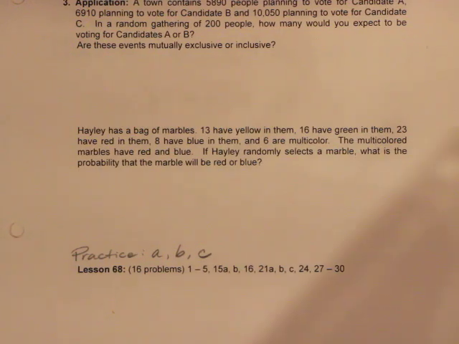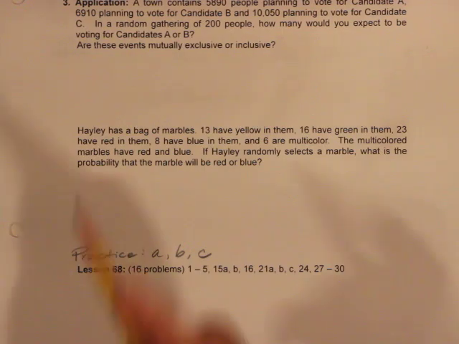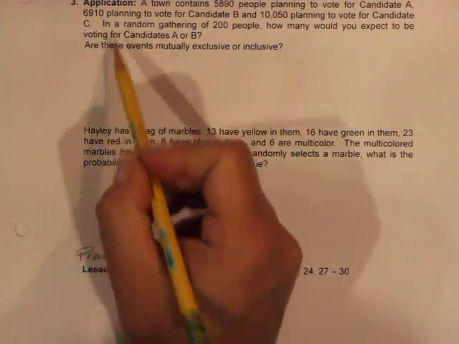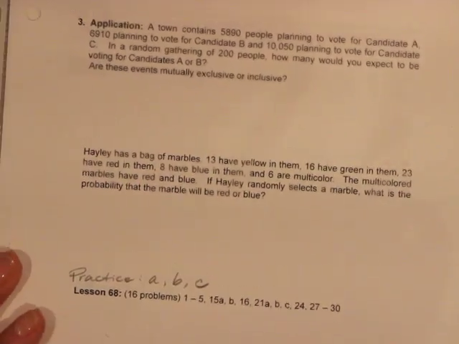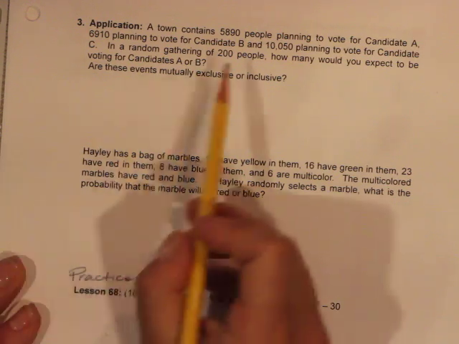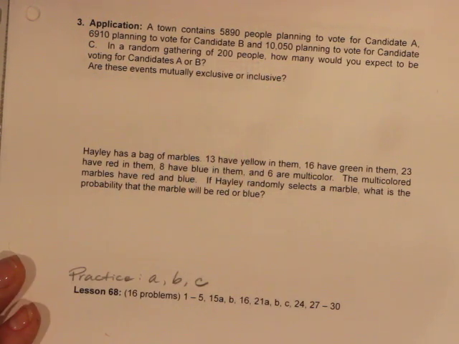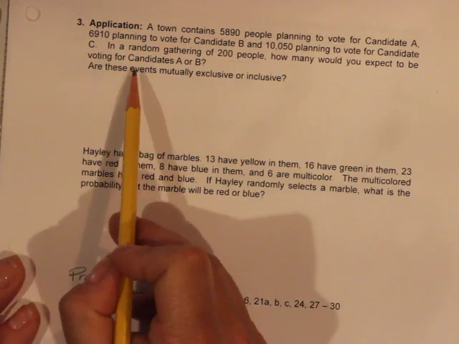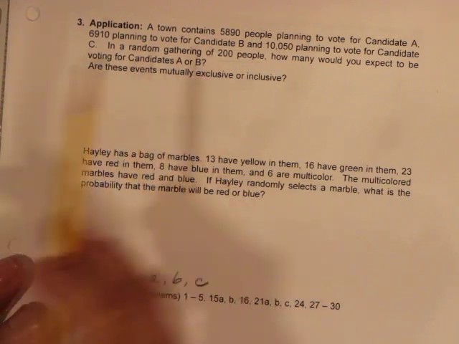Our application problem here says that we've got a town. We've got 2 application problems actually, and they're different. So we have a town containing 5,890 people planning to vote for candidate A, 6,910 planning to vote for candidate B, and 10,050 planning to vote for candidate C. In a random gathering of 200 people, how many would you expect to be voting for candidates A or B?